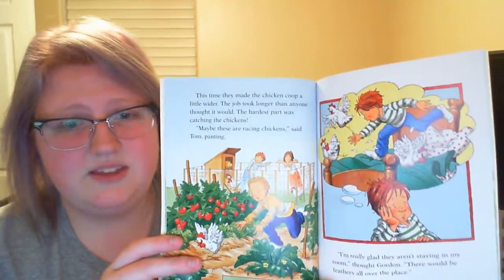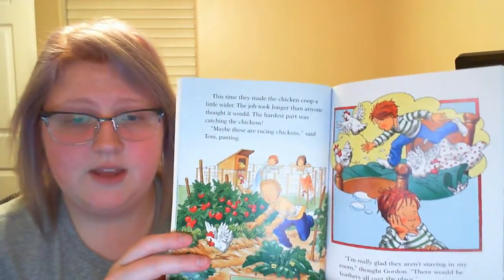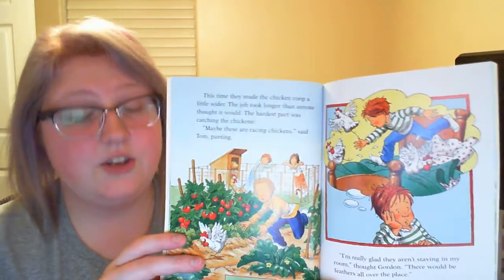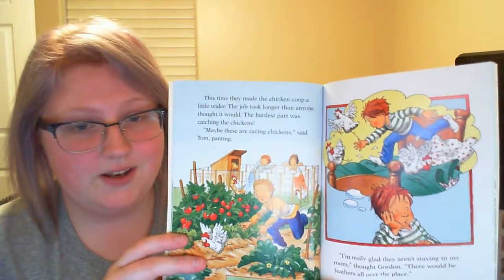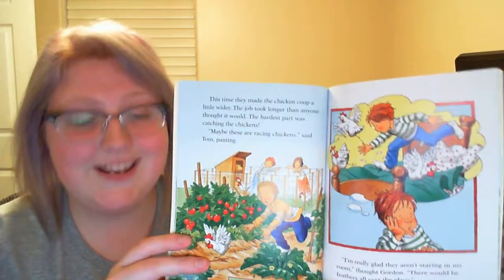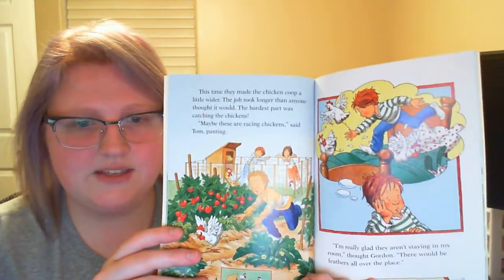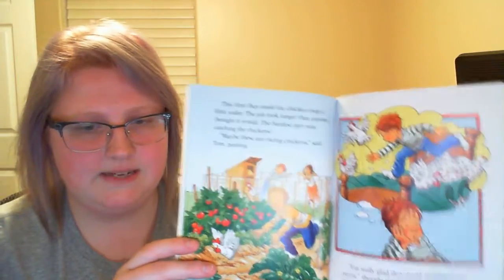This time they made the chicken coop a little wider. The job took longer than anyone thought it would. The hardest part was catching the chickens. "Maybe these are racing chickens," said Tom, panting.